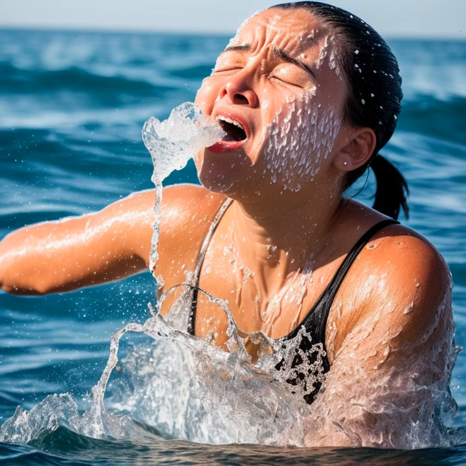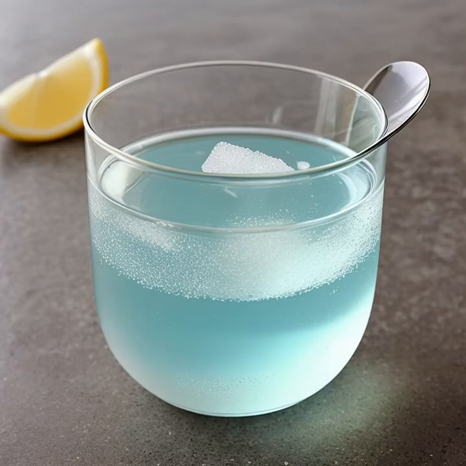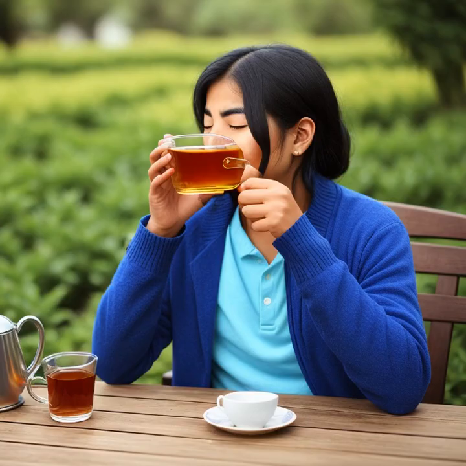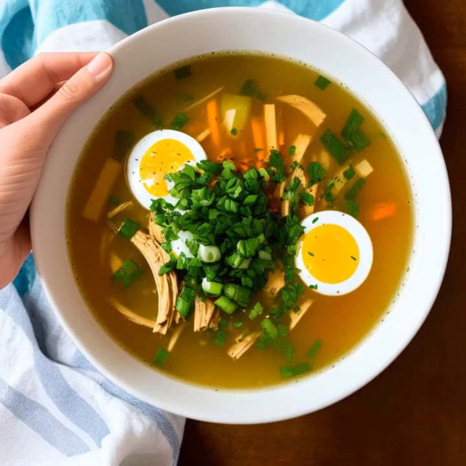If your tonsillitis is caused by a bacterial infection, your healthcare provider will likely prescribe antibiotics, usually in the form of oral medication. It's important to take the full course of antibiotics, even if you start feeling better before they're finished, to ensure the infection is completely eradicated. For viral tonsillitis, antibiotics won't be effective, as they only target bacterial infections.